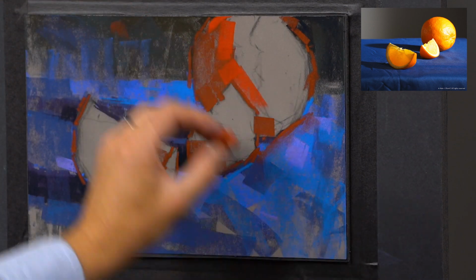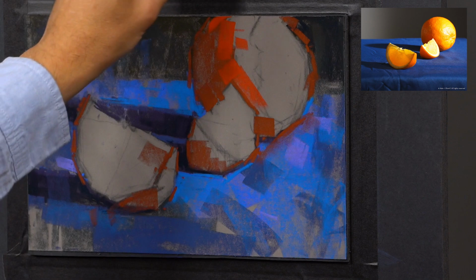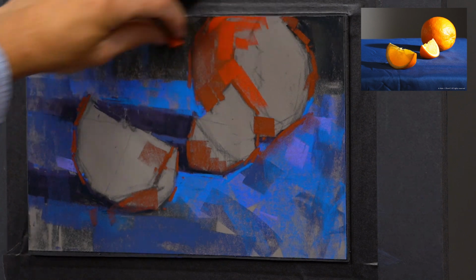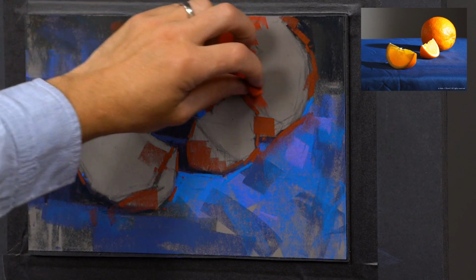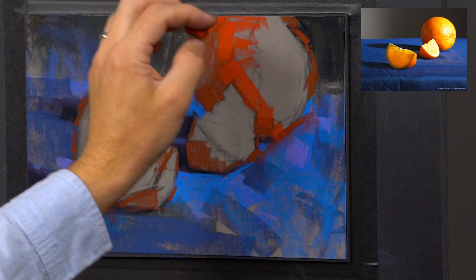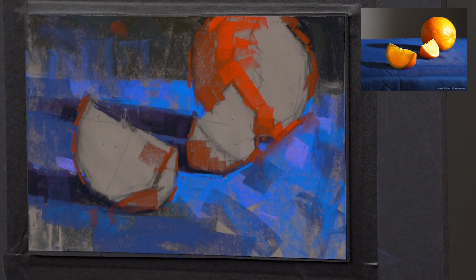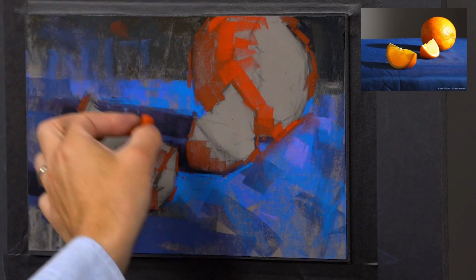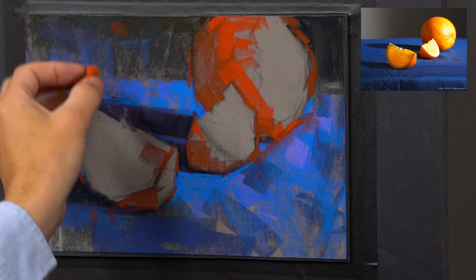And now we're really starting to get some color as we indicate the form of the orange as a sphere. I really see this color at that front edge of the slice as well.